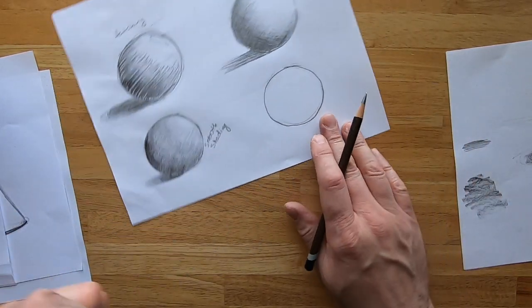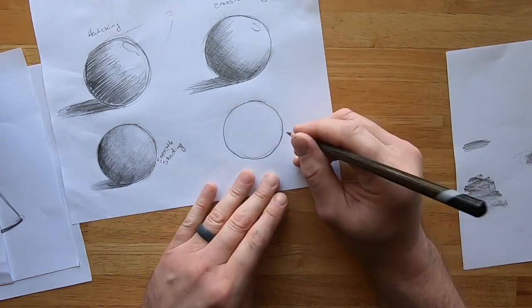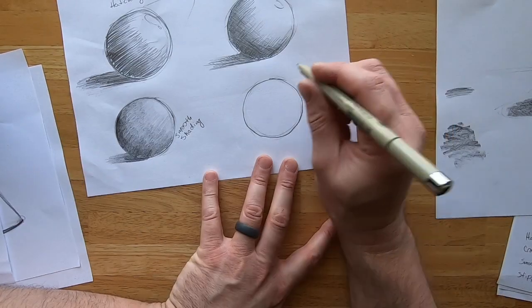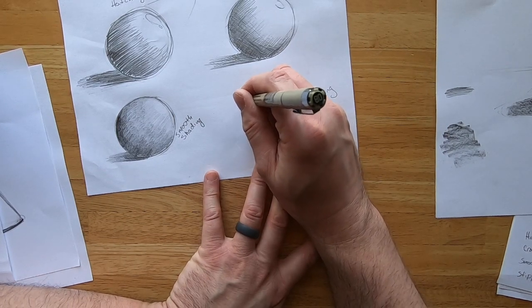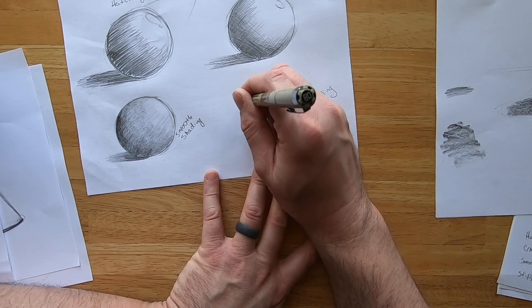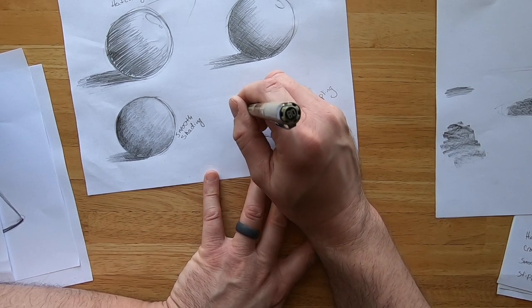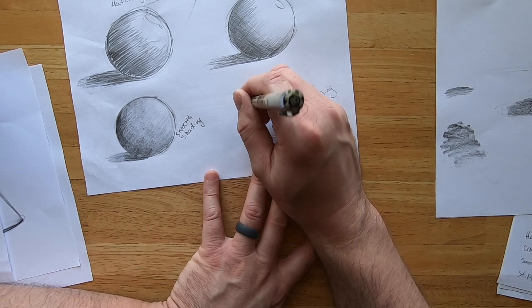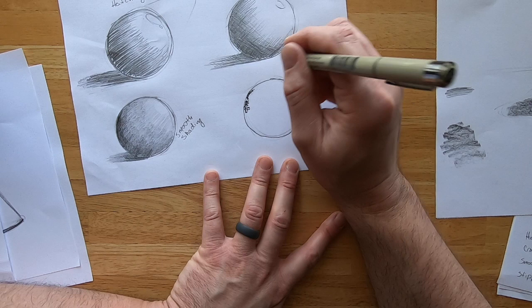Okay, and then what's the last one? Stippling. Let's do stippling. But stippling is basically just making dots. You want to be sure if you're using a fine tip marker, like the kind that I am, that you're not smashing it down really hard. I'm just making gentle touches to the paper.